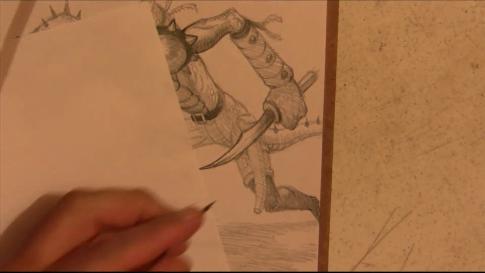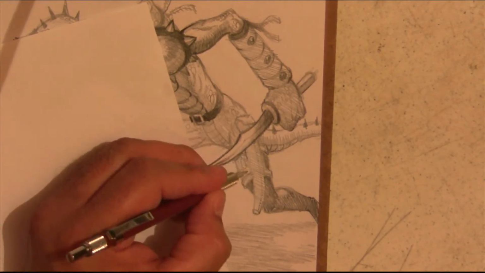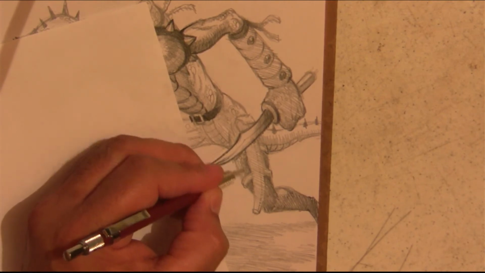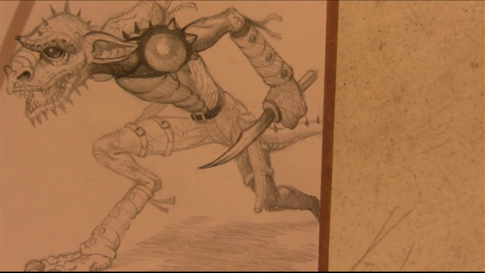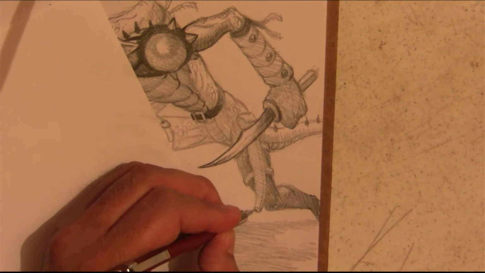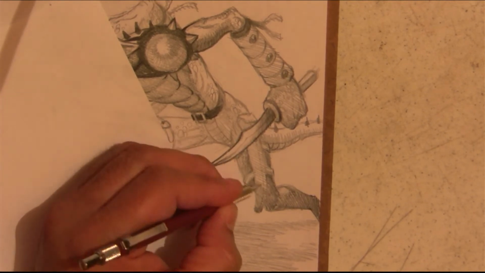Darken it like that, and a little here, a little over here. If I don't like it, I'll just erase it. Maybe I'll darken the hilt too, or sheath, or whatever you call this thing.